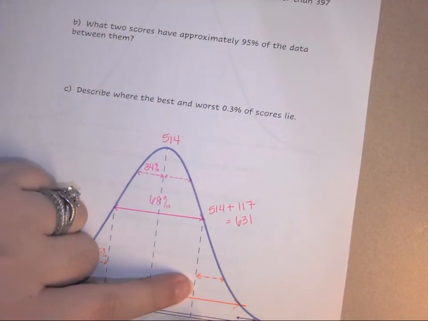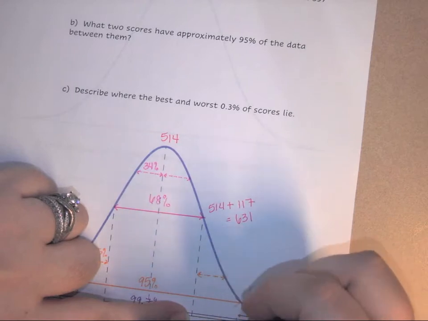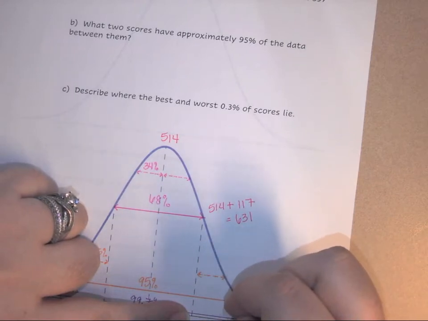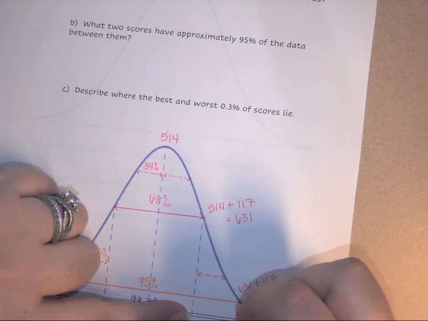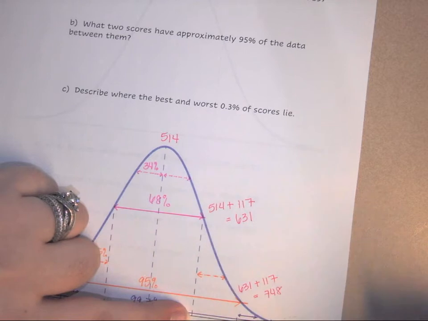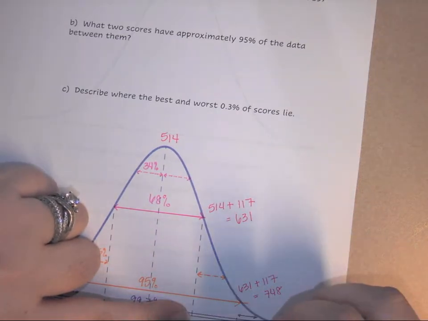If we go from one standard out to two standards, we take that 631 and add another standard, so here we end up with 748. And again, if we go out to my third standard, we get 865.